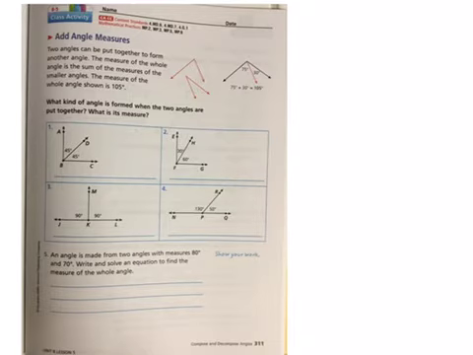And then you have to say what kind of angle is formed when you put the 2 angles together. So in order to do that, I would have to add 45 plus 45, and I'm going to let you do that math. It's going to give me a measurement.